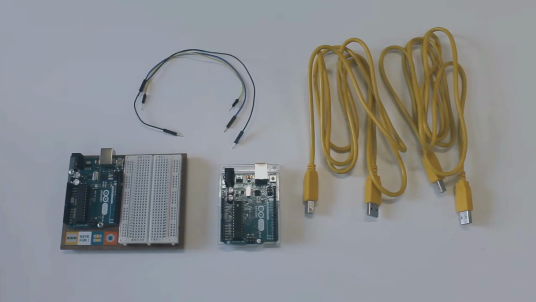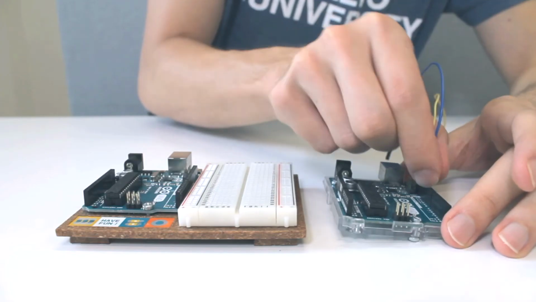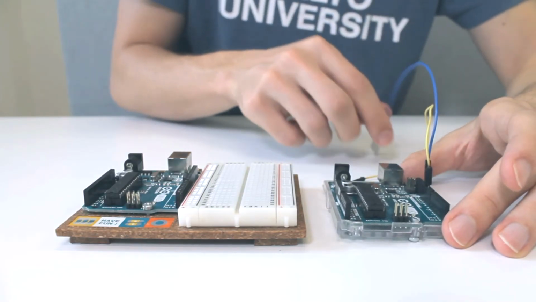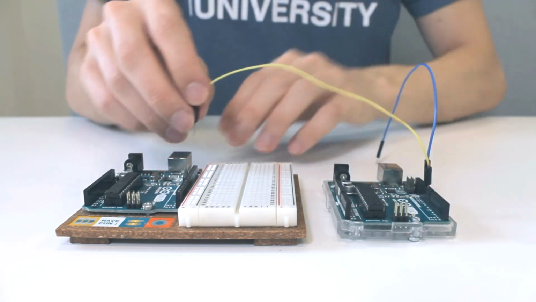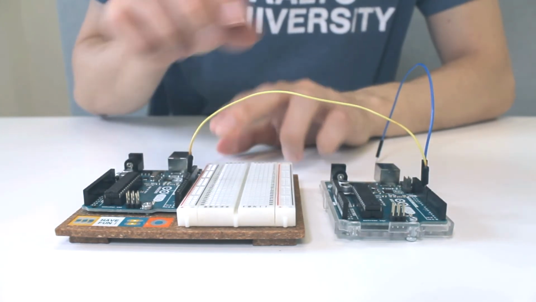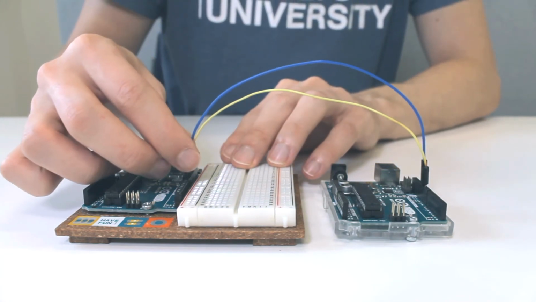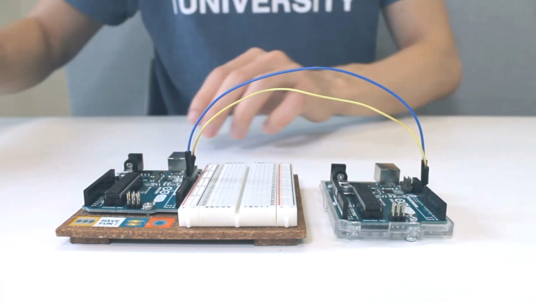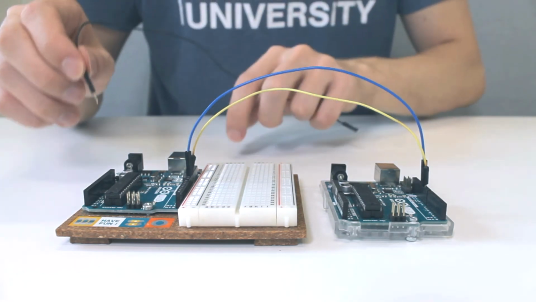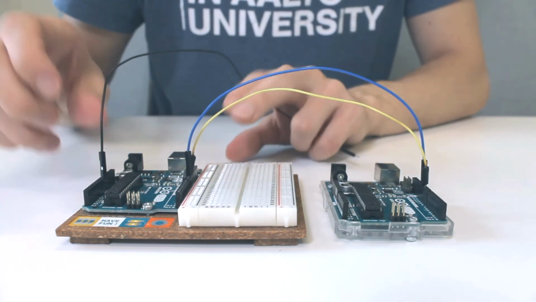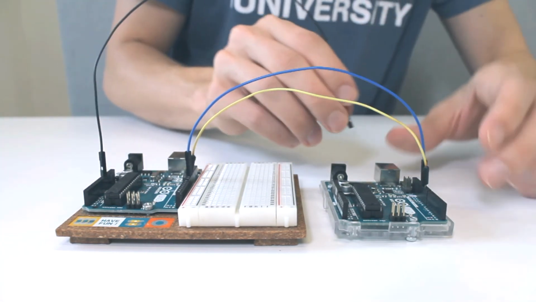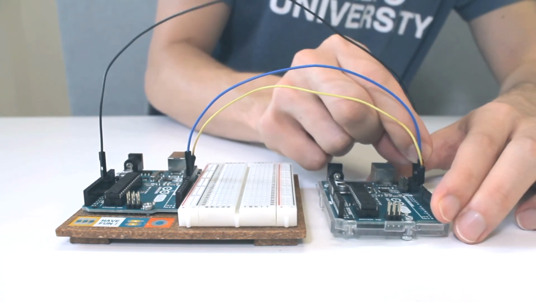To follow along, you will need two Arduinos and some hookup wires. Connect the RX and TX pins of the Arduinos. Remember that the transmit of the first Arduino should be connected to the receive of the second Arduino. This is because the pins are marked with respect to the device itself. Also connect the grounds of the boards together.